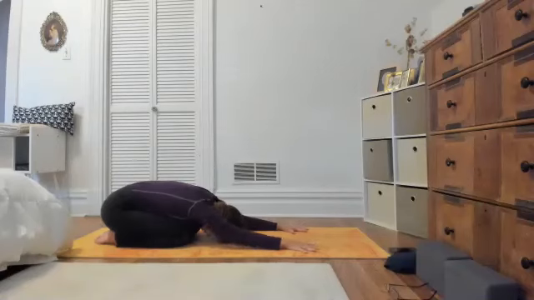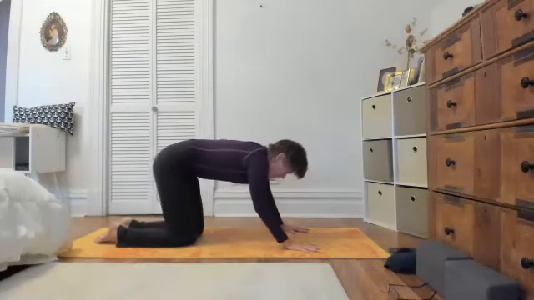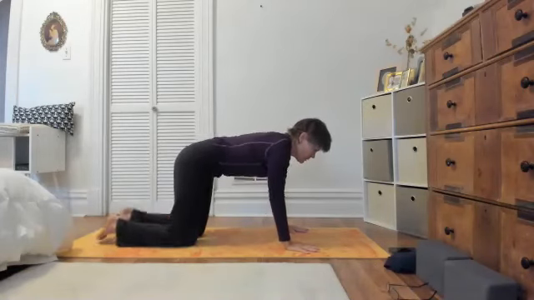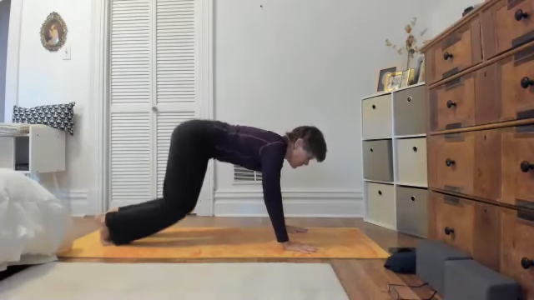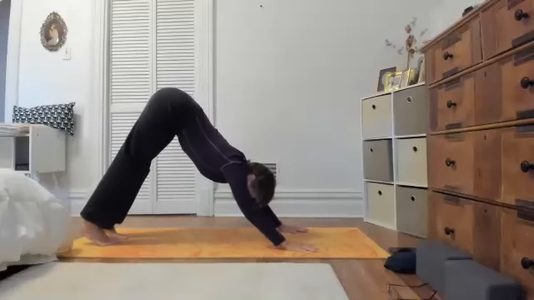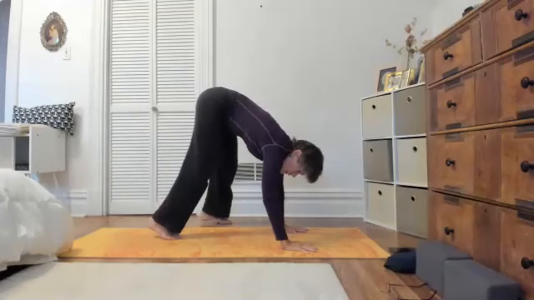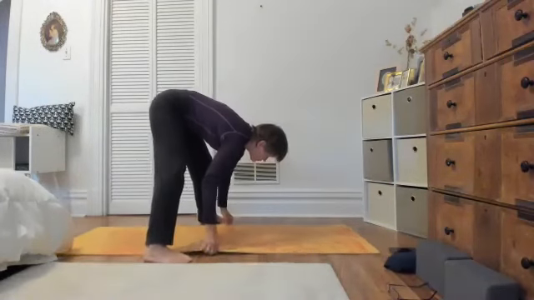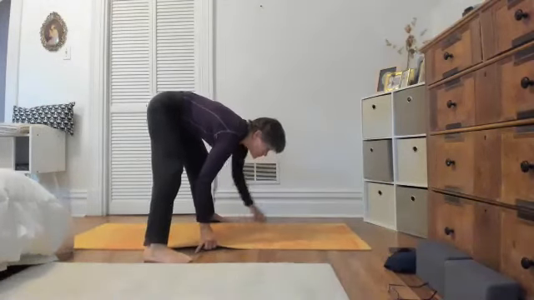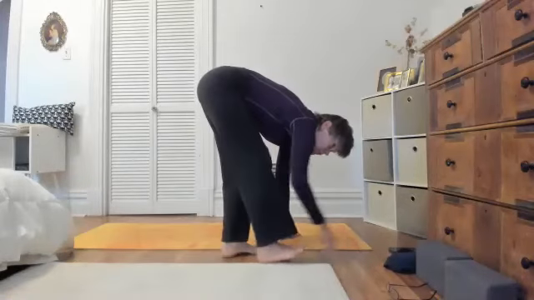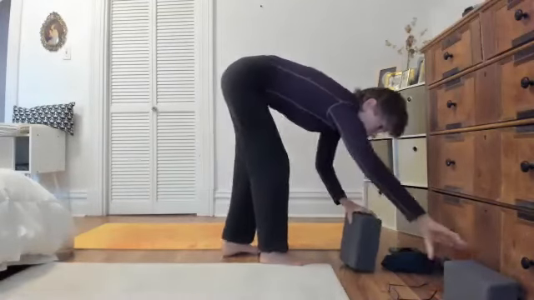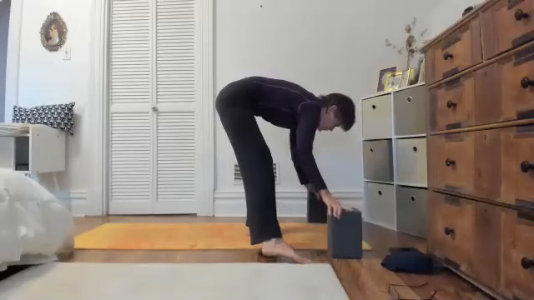And on your next inhale, reach your arms out in front of you. Press yourself up to table. Curl the toes under. Press yourself up to downward facing dog. And then walk your feet to your hands, coming to the front of your mat. If you have your blocks handy, you could bring those to the front of your mat with you.